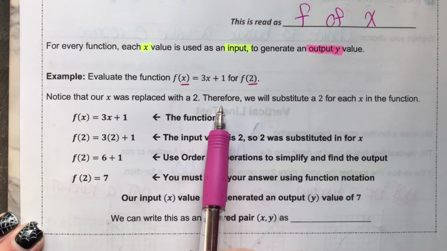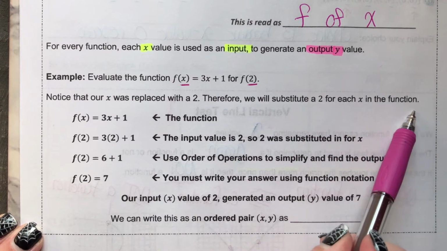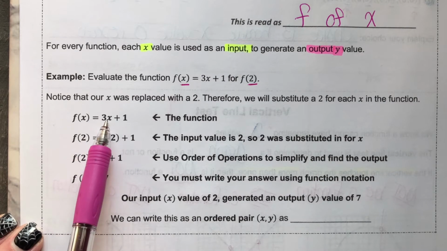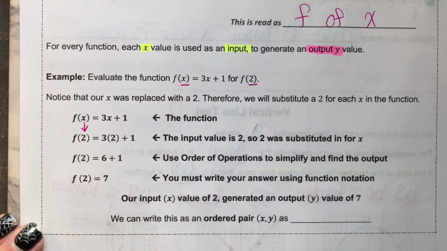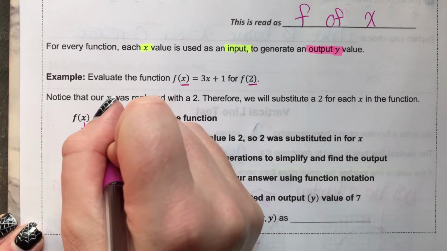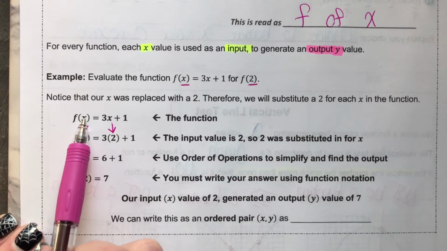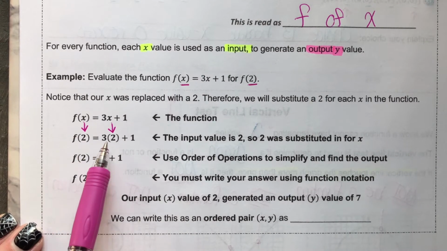Therefore, we're going to substitute a 2 for each x in the function. So again, instead of writing f of x equals 3x plus 1, we're going to write f of 2 equals 3 times 2 plus 1. Again, wherever I see an x, I'm replacing it. I'm substituting that number 2 in instead.